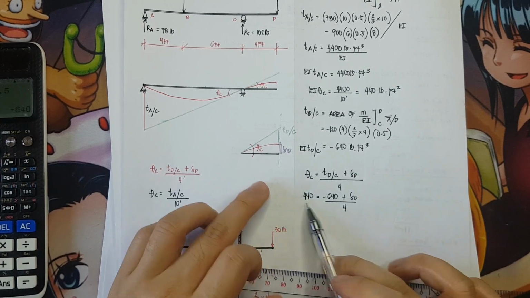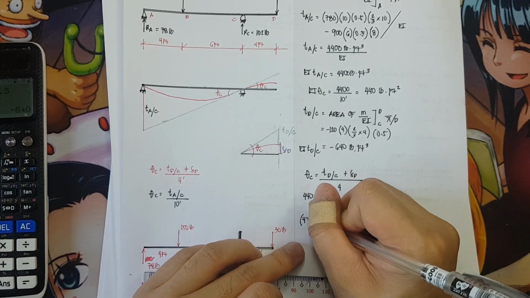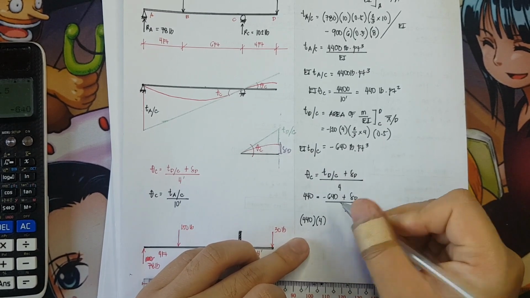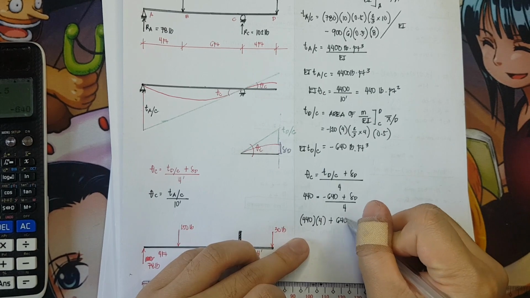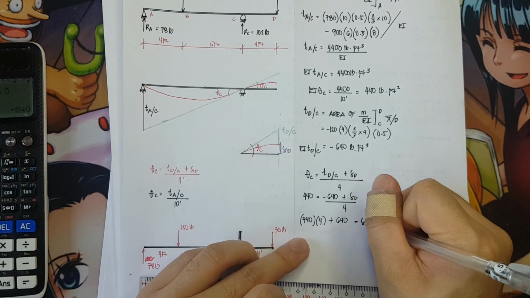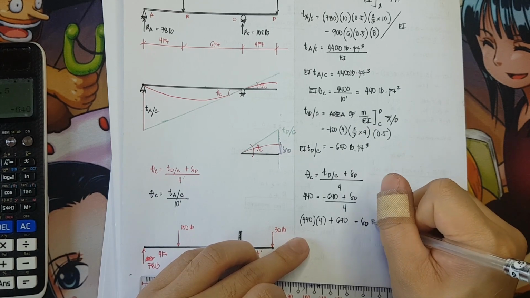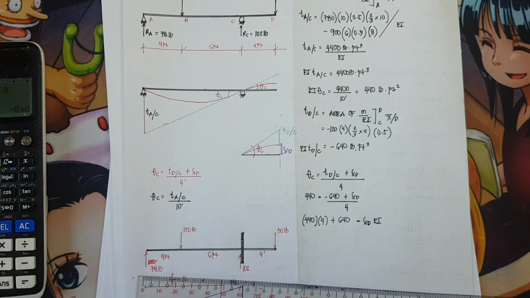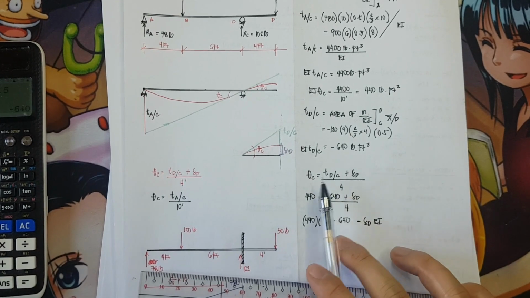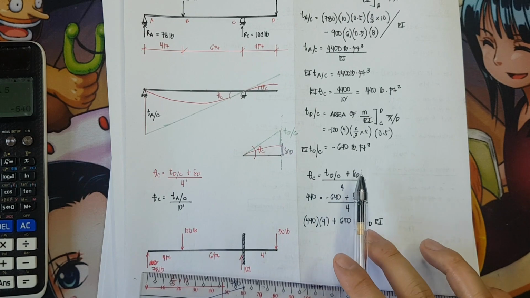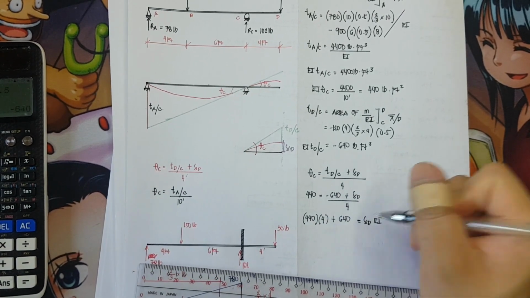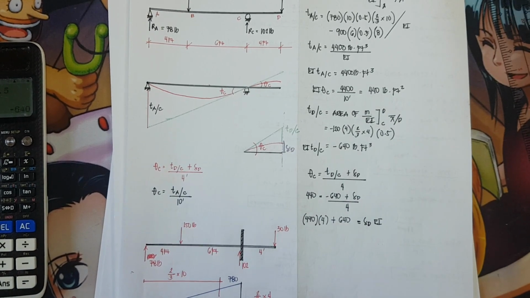Okay, so cross multiply, we have 440 times 4 plus 640 is equivalent to the displacement D times EI. Take note, we have EI there, EI here, EI here. Then we have EI, because we were not given the EI. So it is in terms of EI.